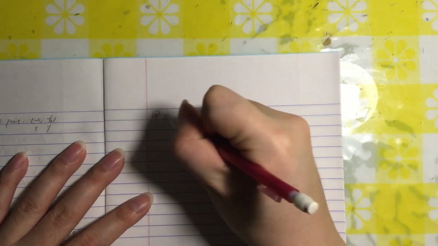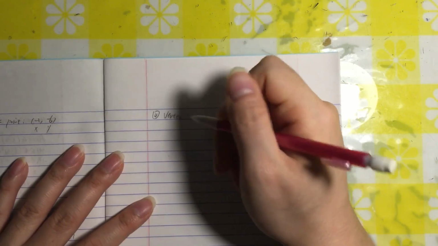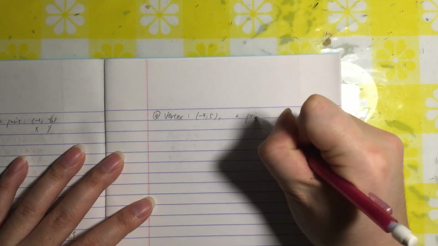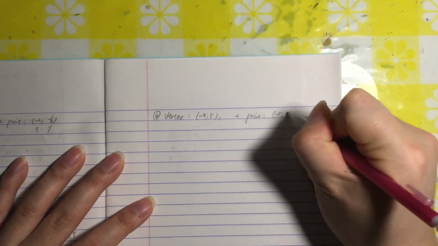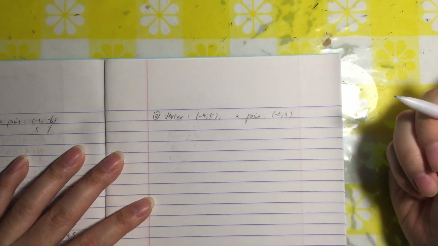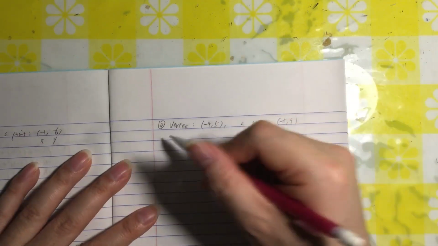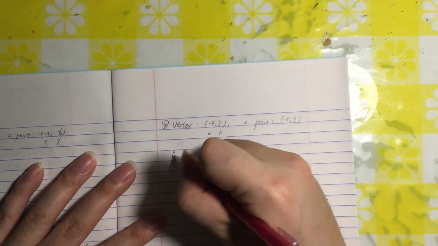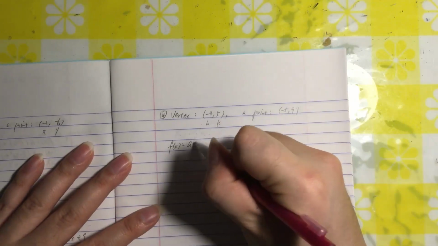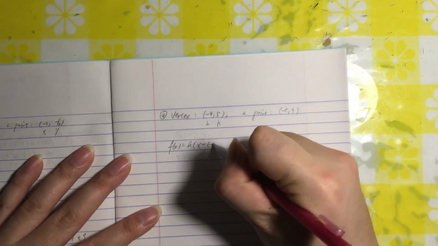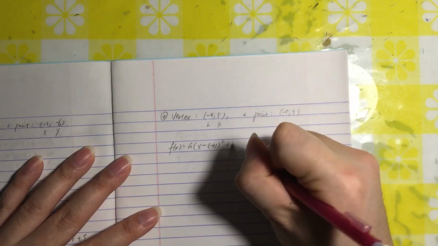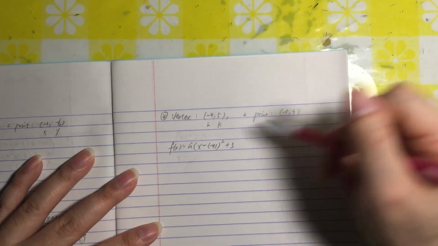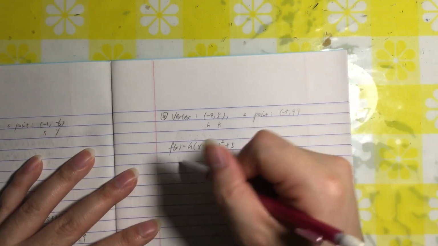Next example. The vertex of the parabola is the point (negative 4, 5), and a point on the parabola is (negative 5, 9). Find the quadratic function. First step, plug in the vertex for h and k. So f of x is a times x minus h squared plus k. Here h is negative 4, k is 5. Next, plug in the given point to solve for a.